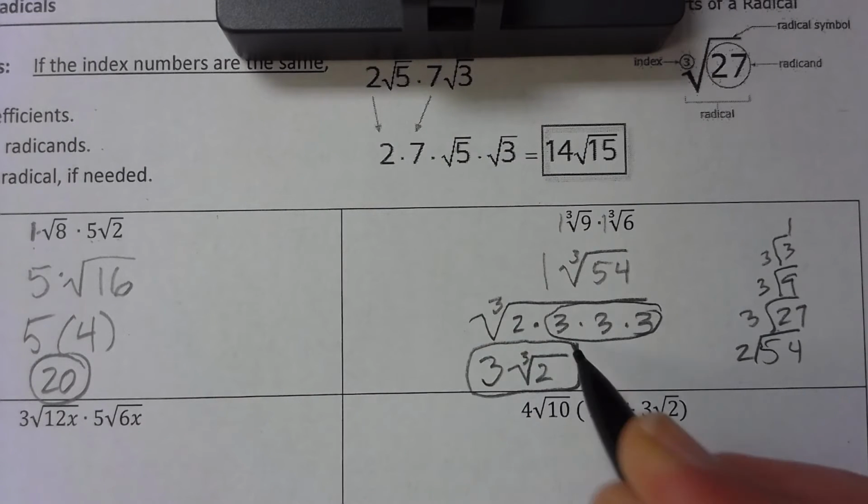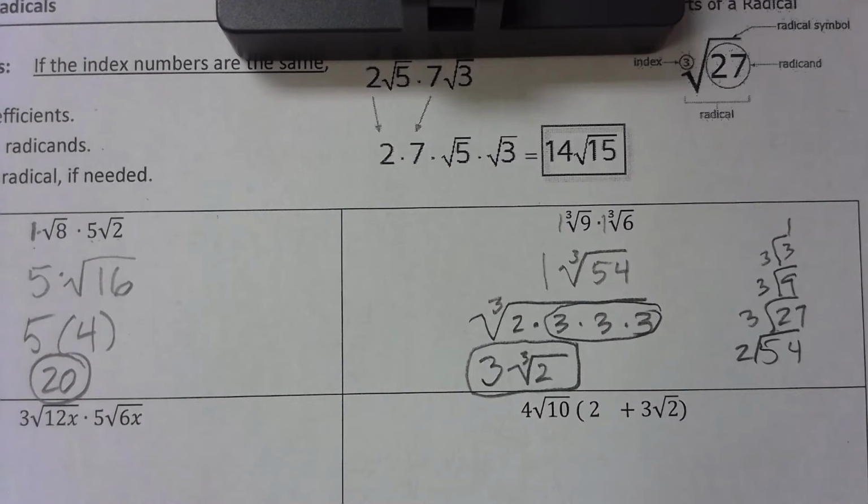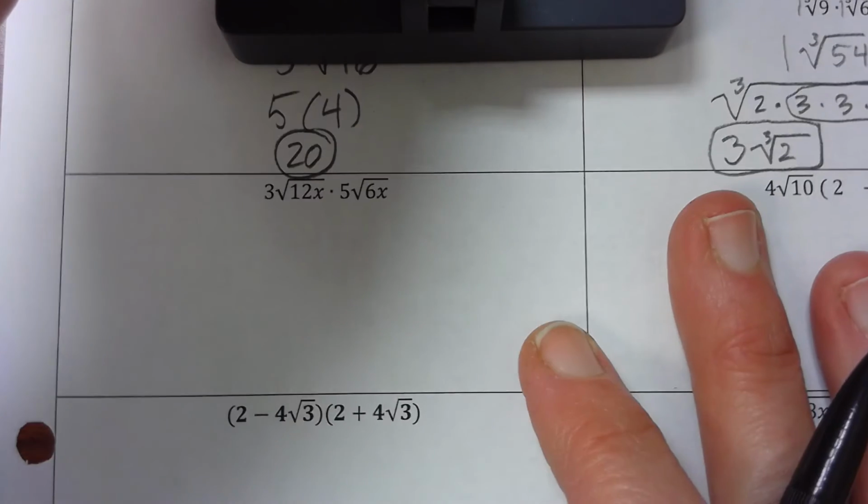And a lot of you guys on your warm-up, I was seeing a little bit of struggle, like where does that 3 go? You just kind of put it in the elbow of the radical here. You need to put it there so it doesn't look like it's an exponent. I'm going to really nestle it down in there. Okay, so essentially you multiply them together and then you simplify. Coefficient times coefficient, radicand times radicand. All right, let's look at the next one. Moving right along.